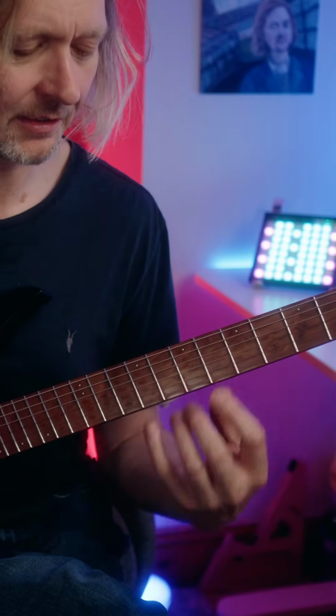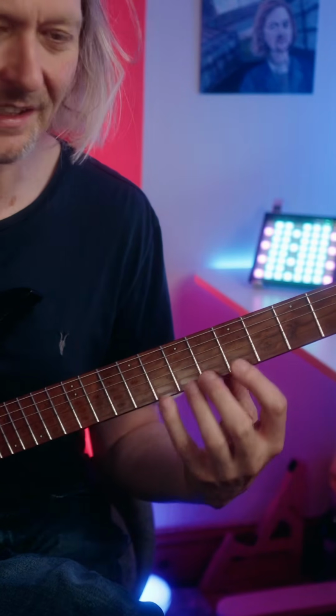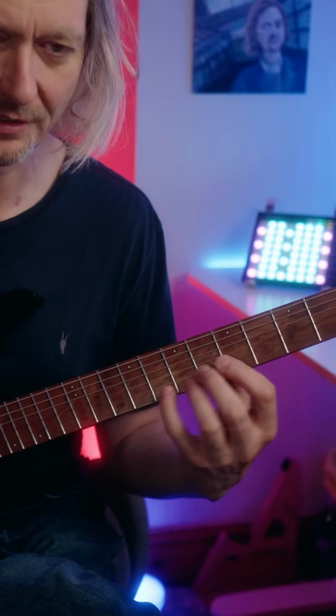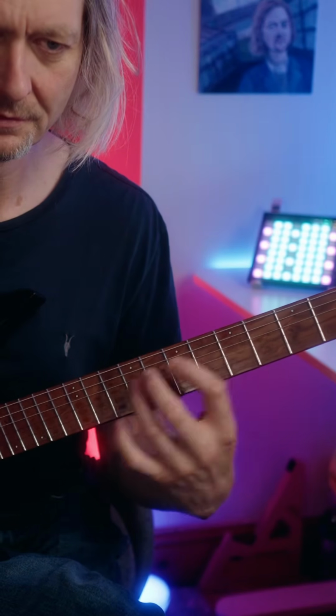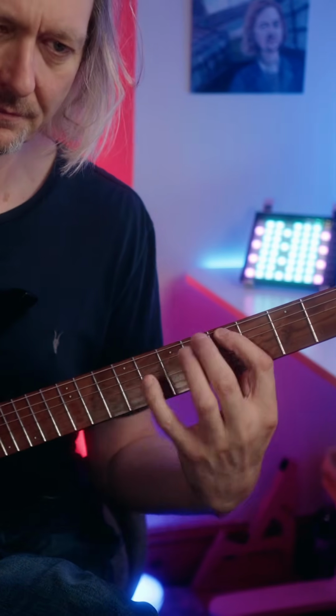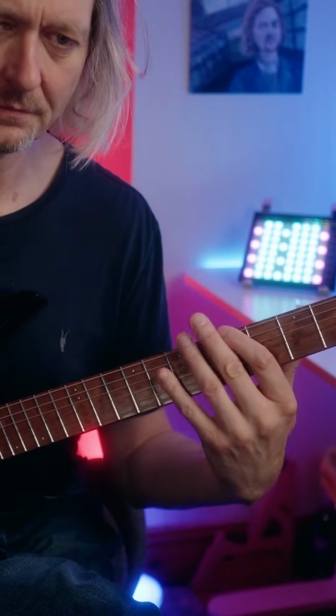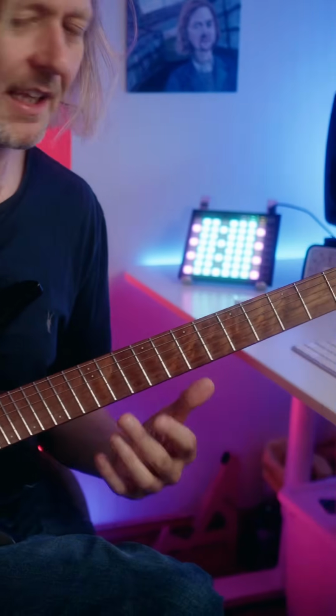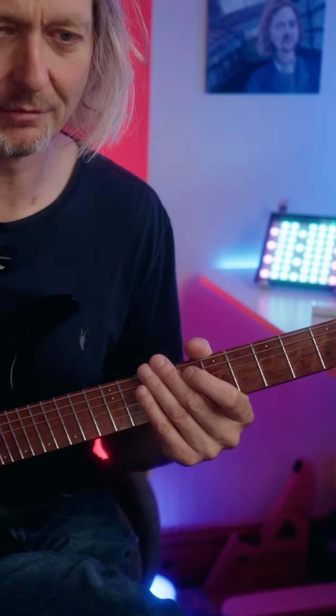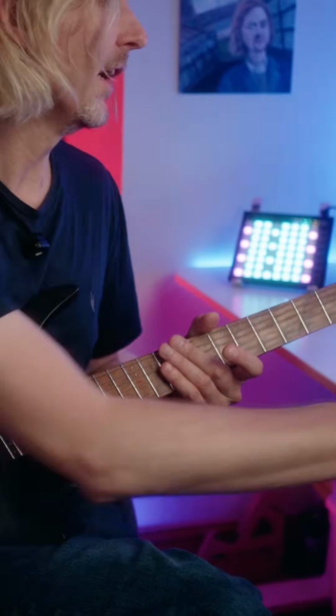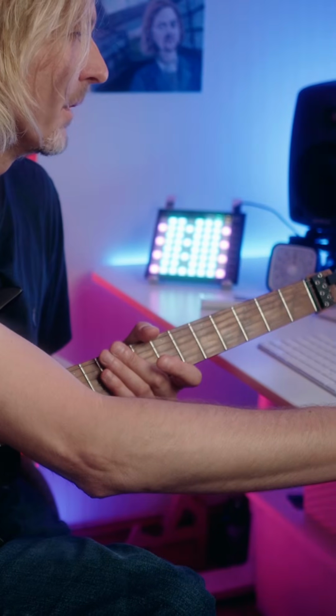It's quite an easy thing to do if you want a chromatic sound, isn't it? But you don't want to be playing up and down the scale like that. You have to be strategic about where you put it.